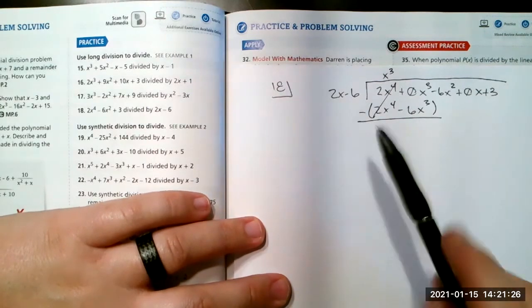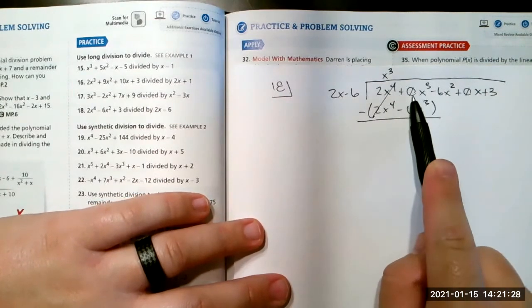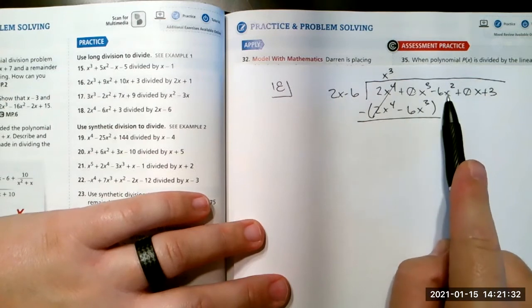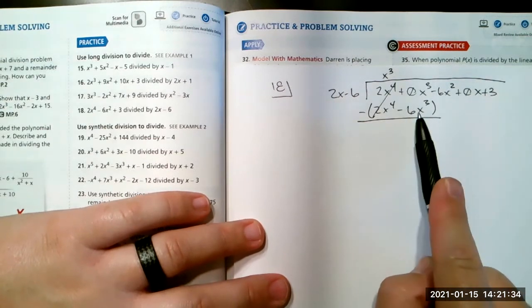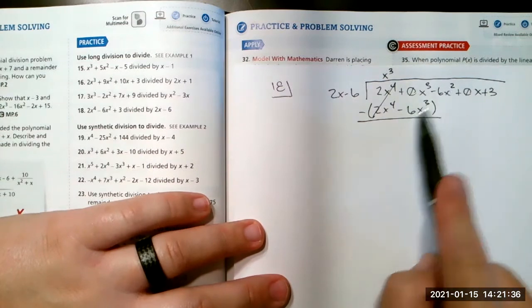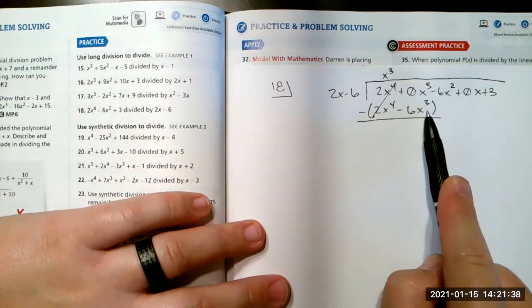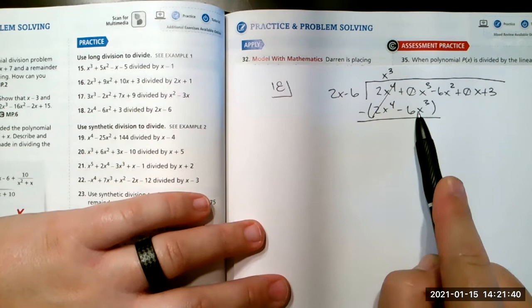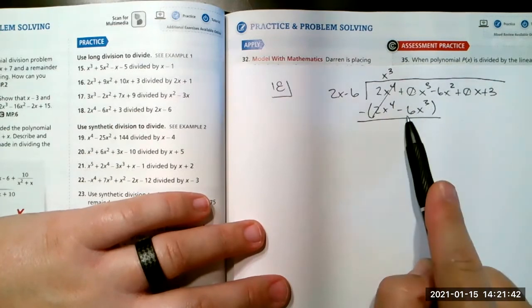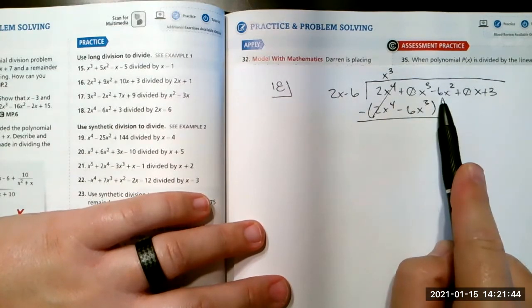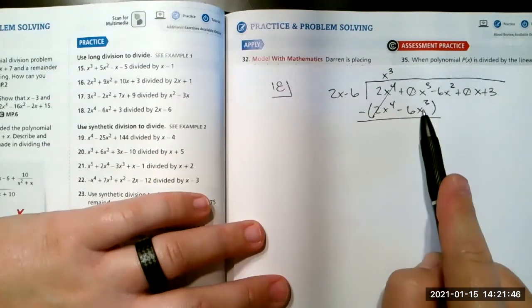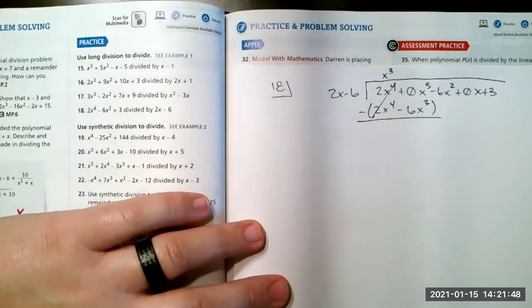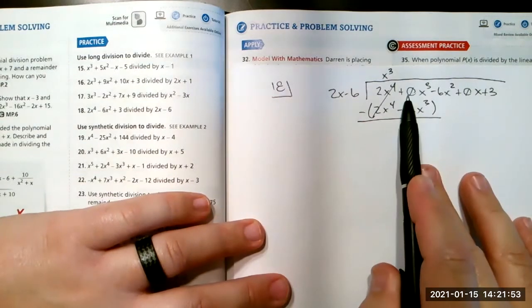This is that part where, if you don't have those placeholders in there, you might lose track and actually do negative 6x squared minus 6x cubed. You might miss that those two things are different exponents, right? Because I couldn't subtract negative 6x cubed from negative 6x squared. They're different degrees of variables. So if you're asking me my opinion, I would always put placeholders in here.